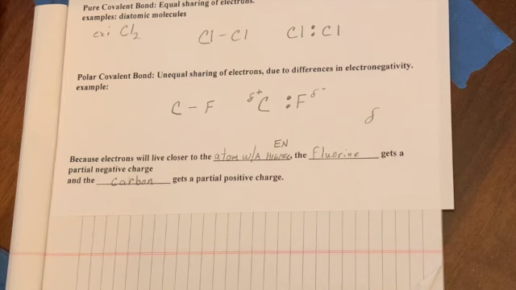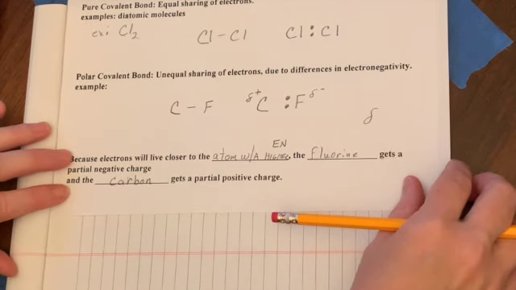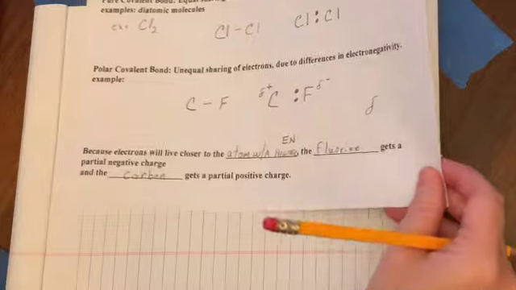Remember, when determining electronegativity, you can look at an electronegativity chart or any of the examples we would give you, you'll be able to use that trend.